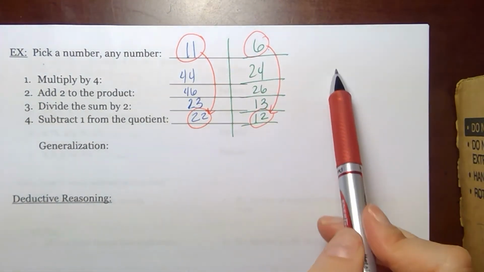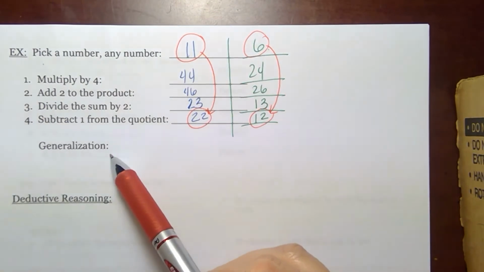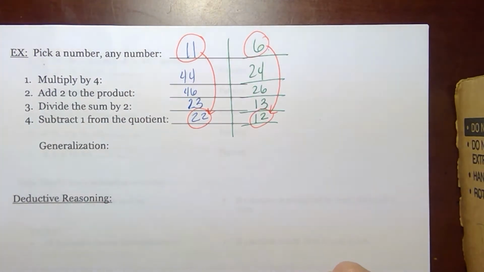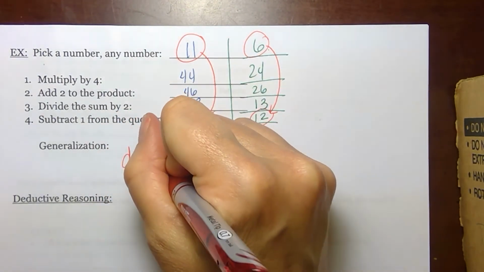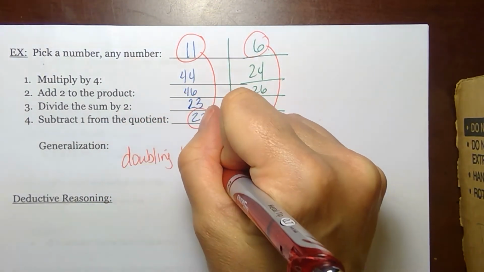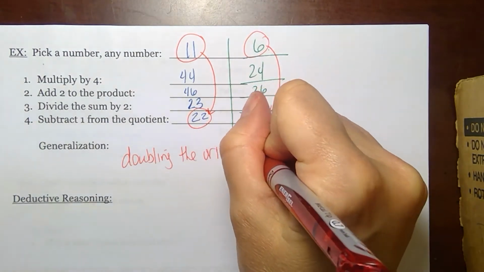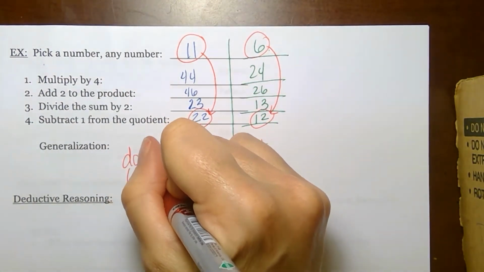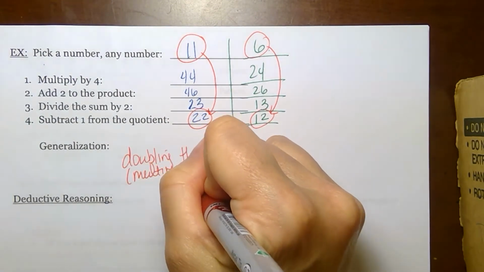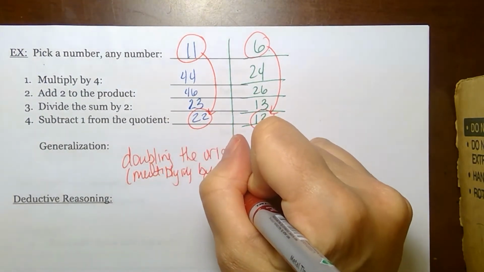Compare what you started with to what you ended up with, and we're going to form a generalization. It looks like, based on the examples we've done, that if I follow this set of steps, I am doubling the original number. Now, this is the same thing as multiplying by 2.